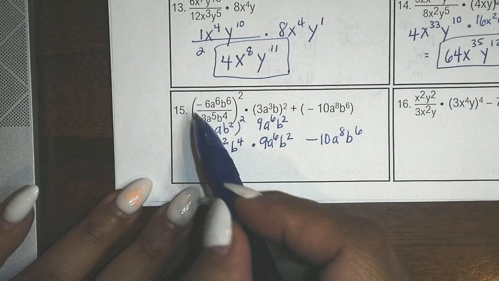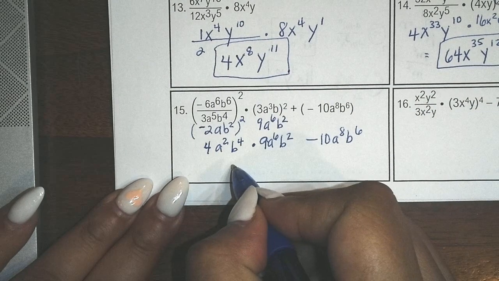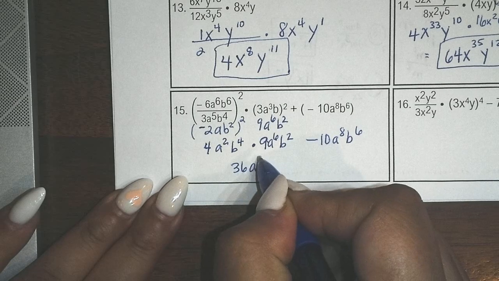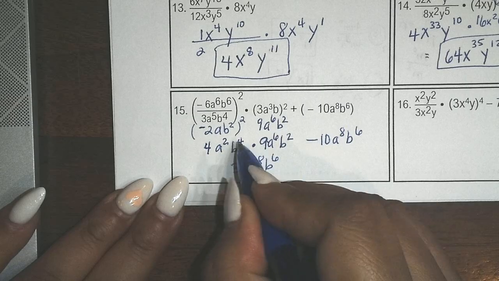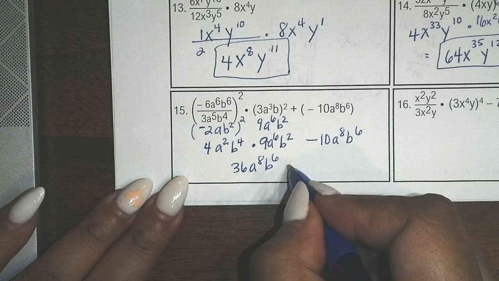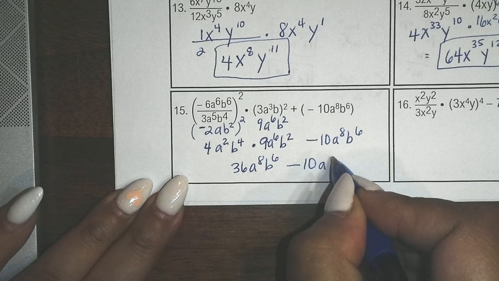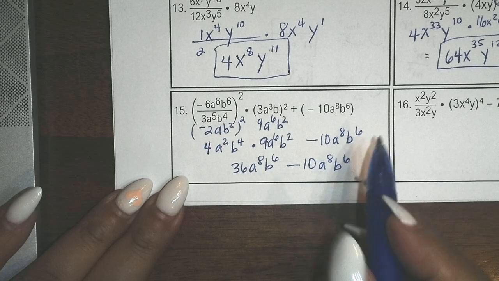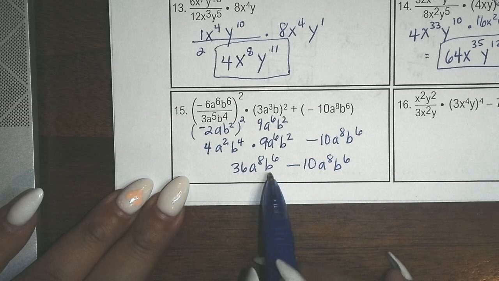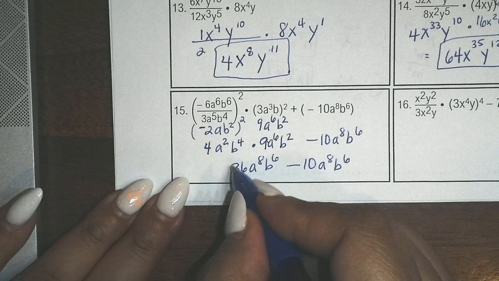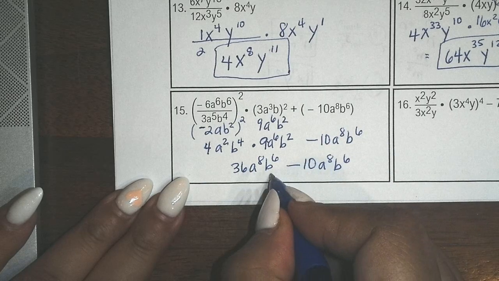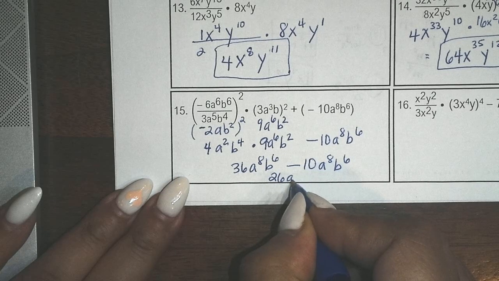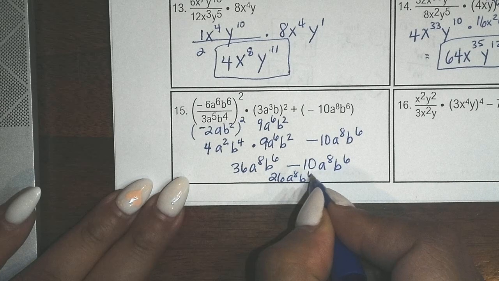So let's go ahead and do our multiplication next. So we got 36 a to the 8th. Again, we're going to add our exponents, b to the 6th. Now minus 10 a to the 8th b to the 6th. Now, are these like terms? Yes, they are. So we can combine our like terms. So 36 minus 10 is 26 a to the 8th, b to the 6th.